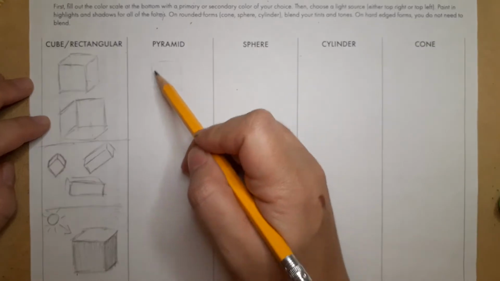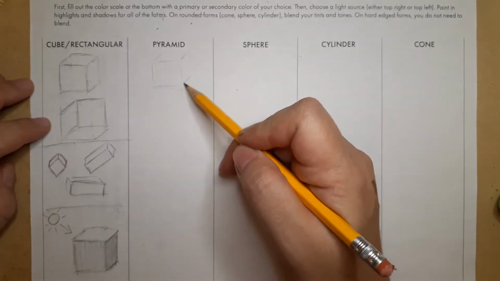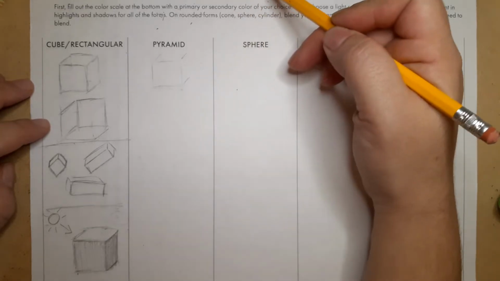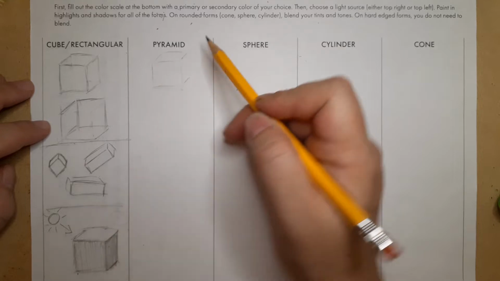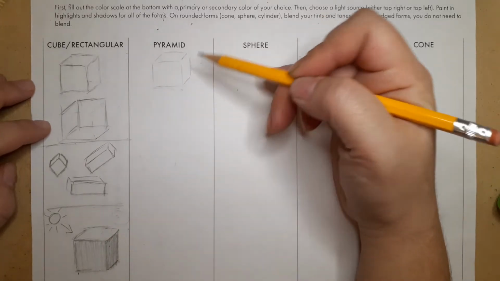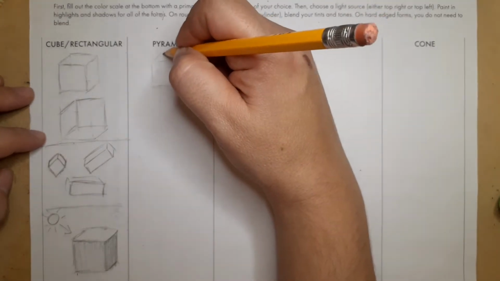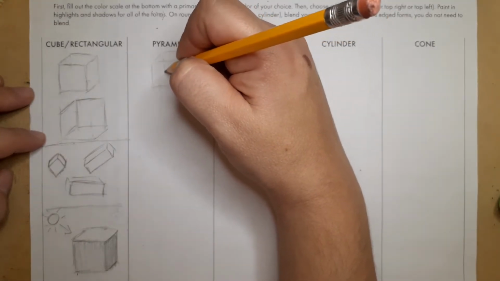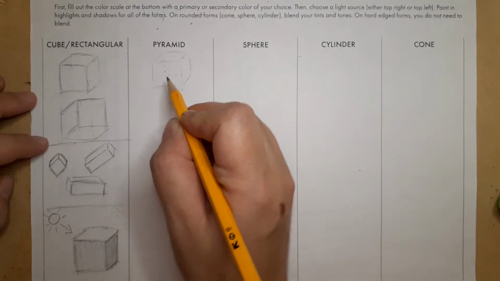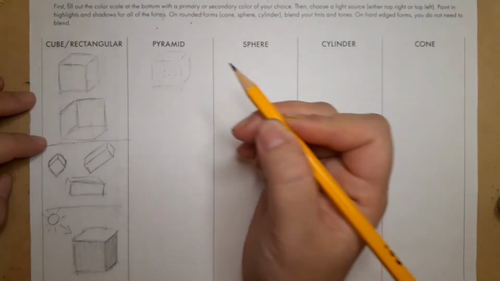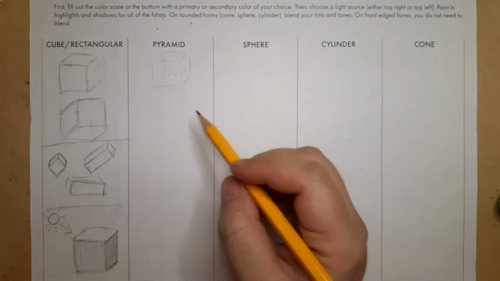So I'm just going to do regular, straightforward, 45-degree angles, parallel lines that would not meet. Now I'm going to draw the imaginary line that we're not seeing. That is the back side of this cube. So we've got a cube.